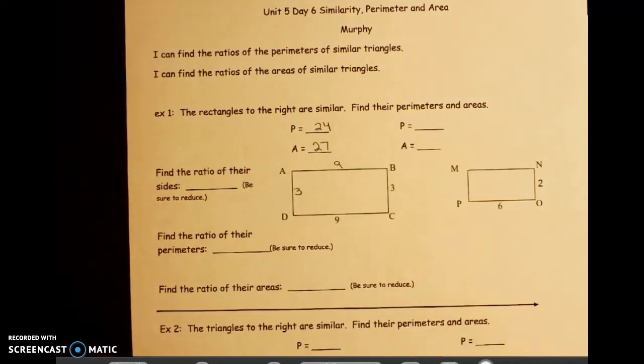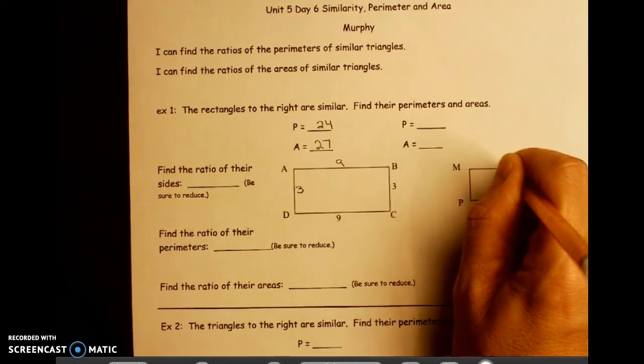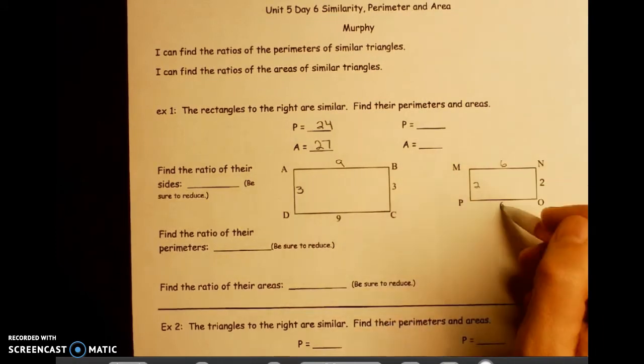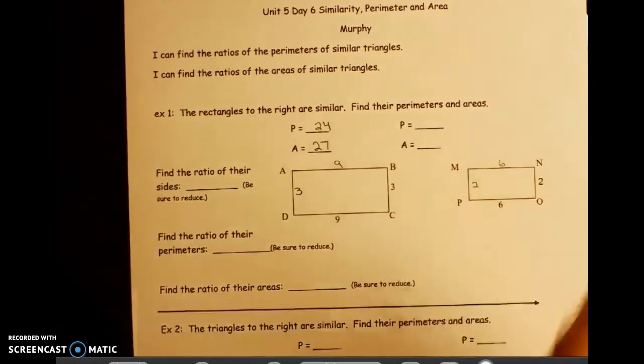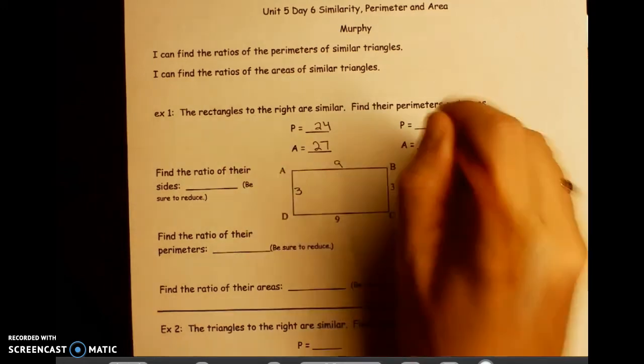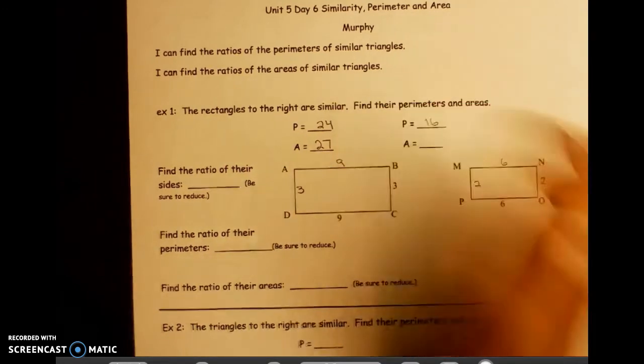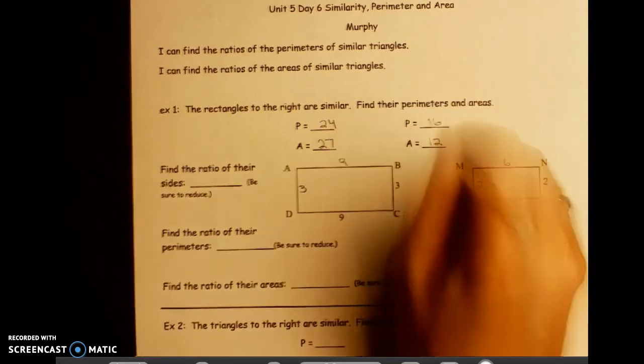Let's go look at the smaller rectangle. Again, opposite sides are congruent. When I add them up, 12 plus 2 would be 16. And their area, again, is 2 times 6, which is 12.